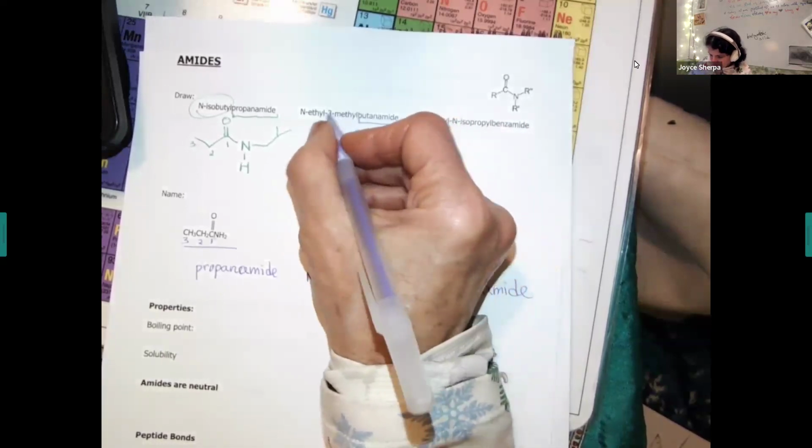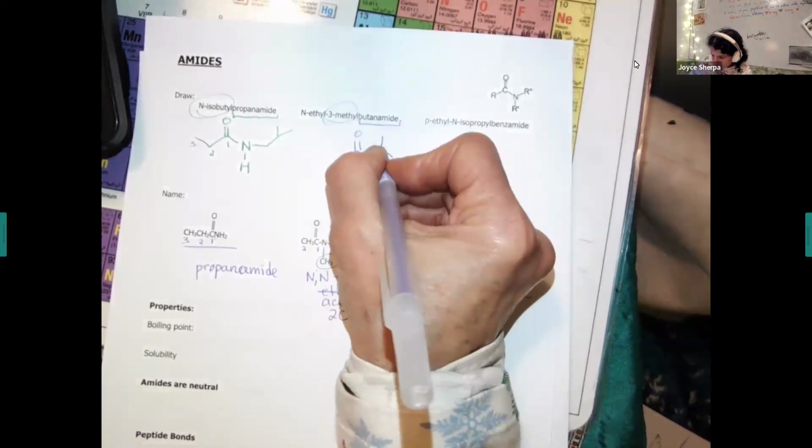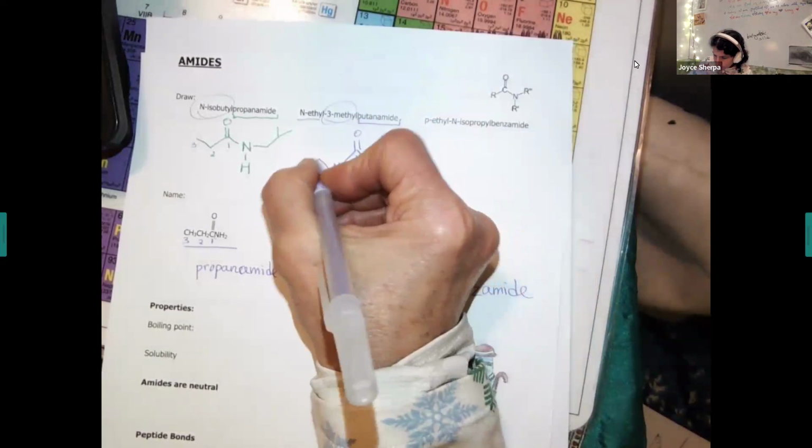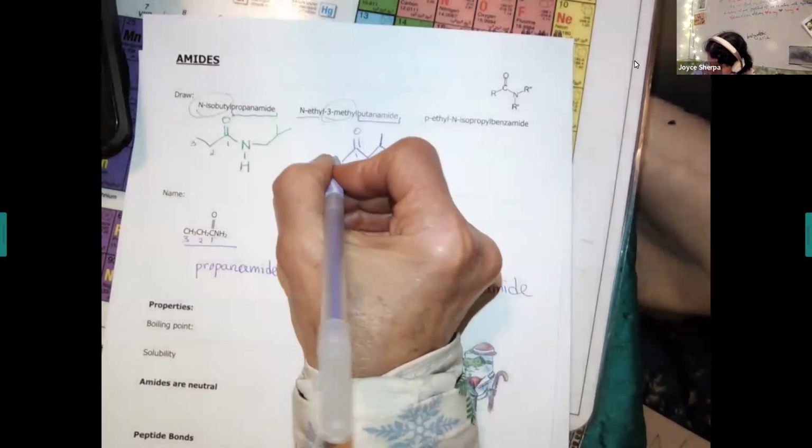And then the 3 is saying at carbon number 3, we'd have our methyl. And then on the end, you have an ethyl. There doesn't have to be anything on the end. You can have up to 2 groups, and then we show a hydrogen. So the nitrogen, you don't show the dots on the nitrogen, but nitrogens make 3 bonds. In the amides, they never make a 4th bond. That was something in the amines.